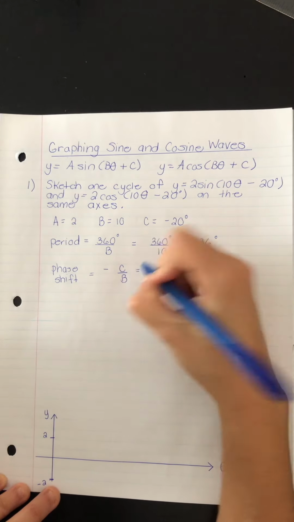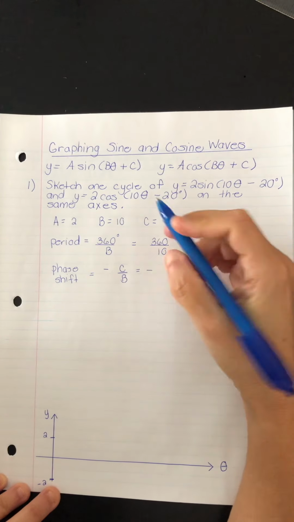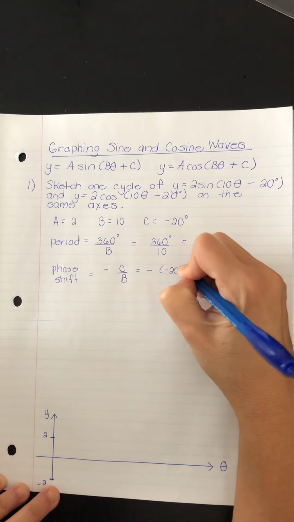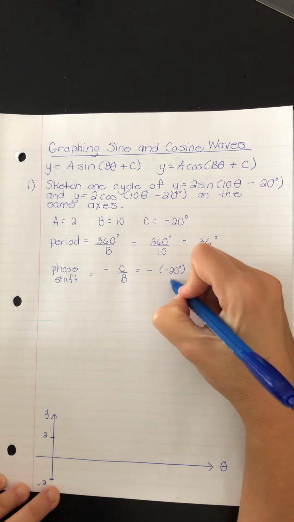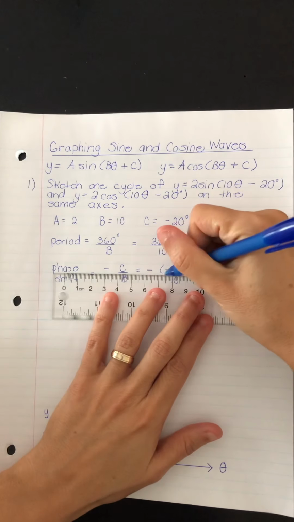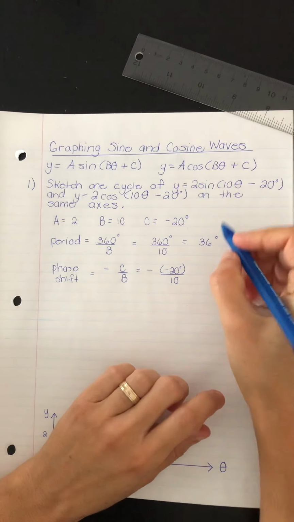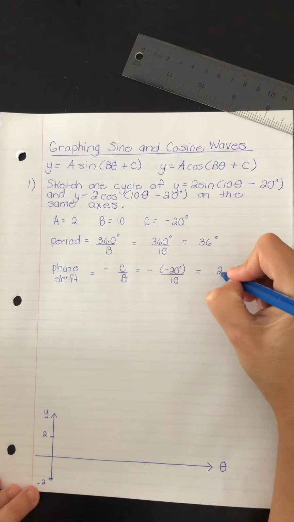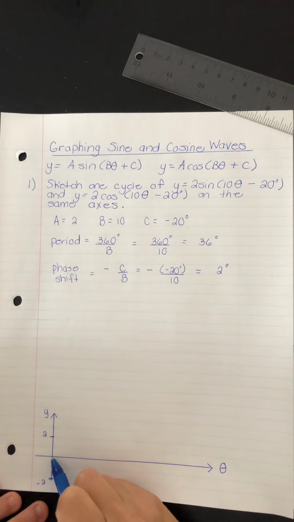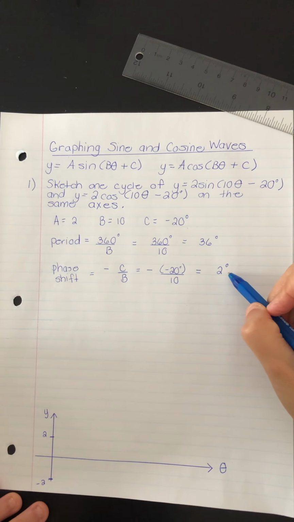Okay, so in this case, we're taking the negative of, now c is negative 20 degrees, and b is positive 10 degrees. So we end up with a positive answer here. It is positive 2 degrees. So this corresponds to a shift to the right of 2 degrees. So our graph will not be starting right here at the origin, but rather 2 degrees to the right of the origin.